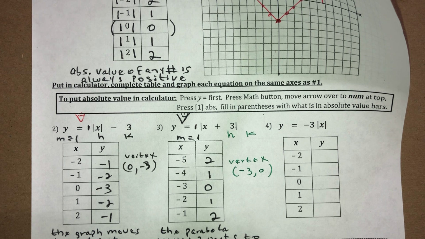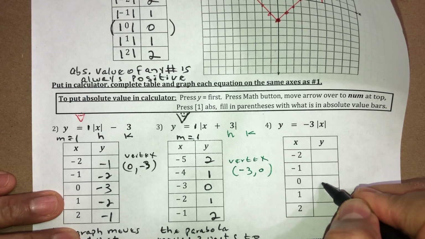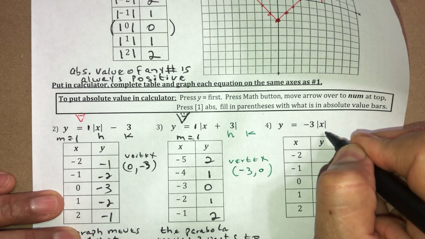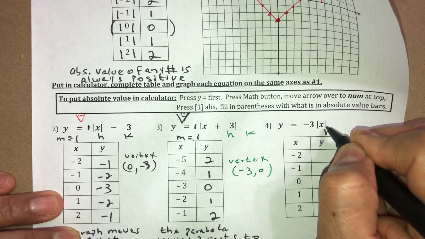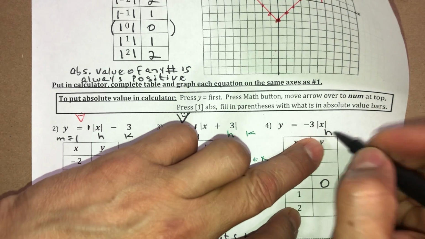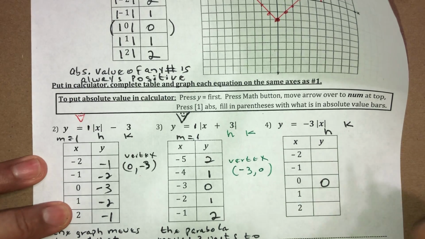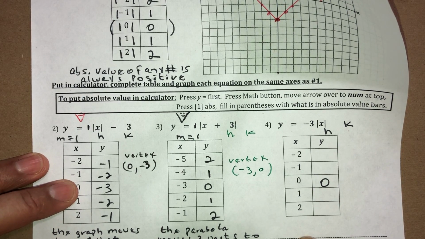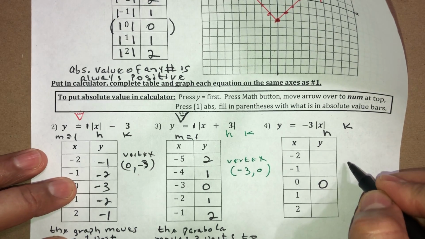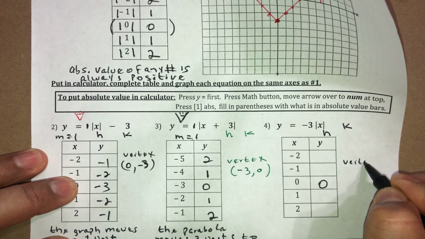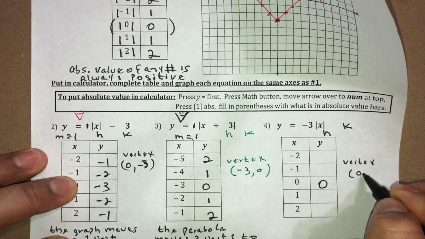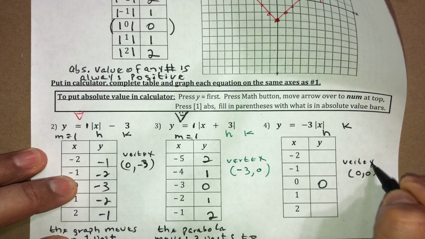So look, now we go with the next one. If you know the next one, the vertex is going to be 0, 0. Why? Because h is supposed to be inside the bars and there's nothing, and k is supposed to be here and there's nothing, so that means it's 0. So I know the vertex is 0, 0.